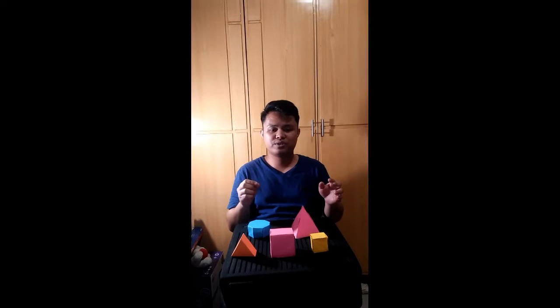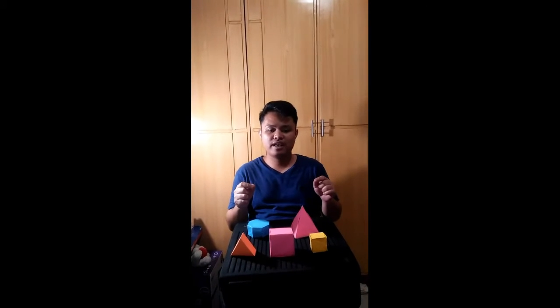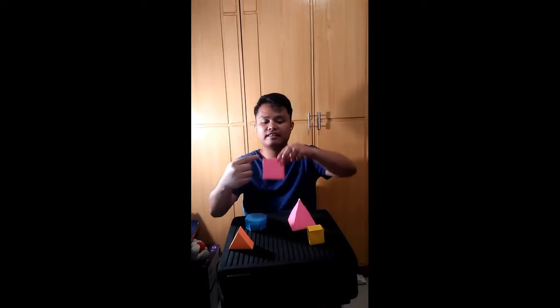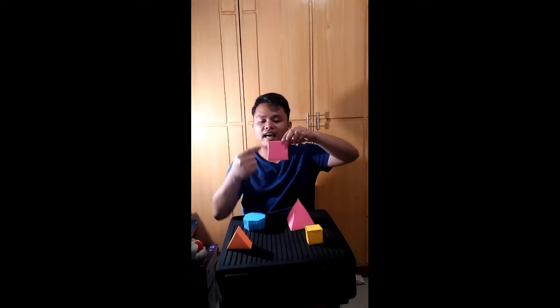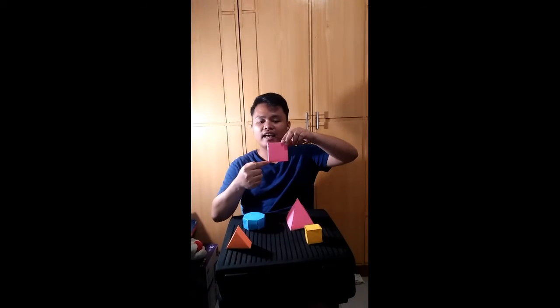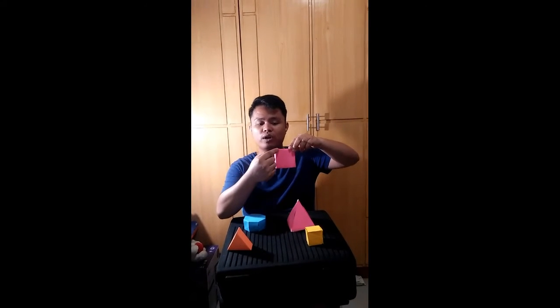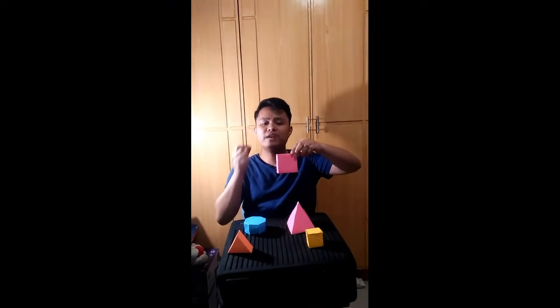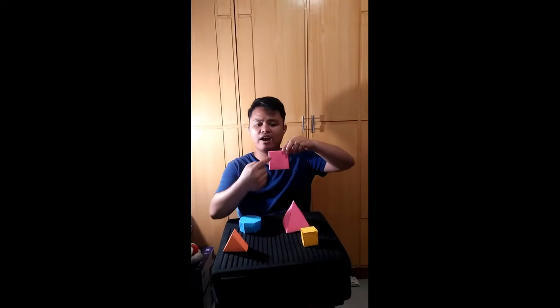There are some features that are common across three-dimensional shapes. These features include the faces, the edges, and also the corners or the vertices. So first, what are faces?